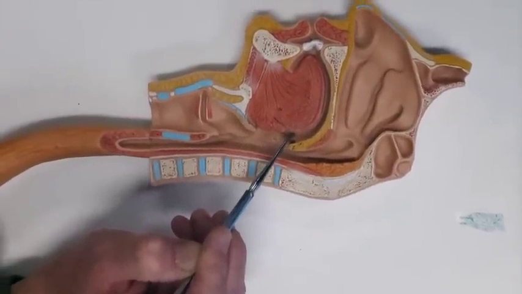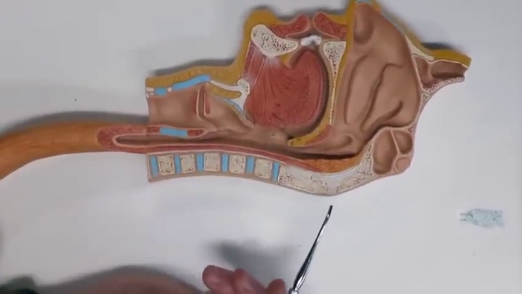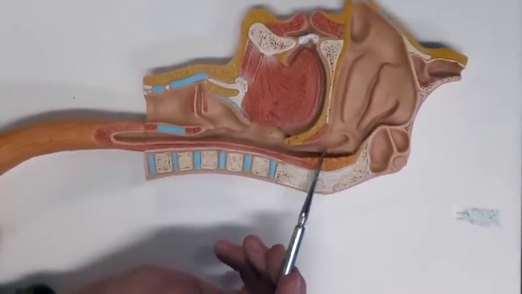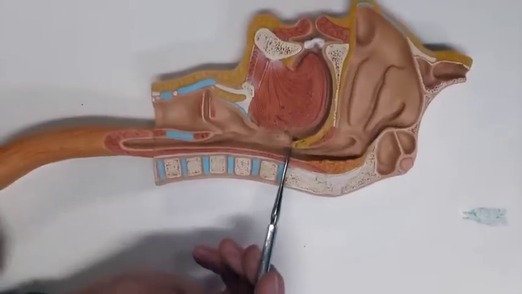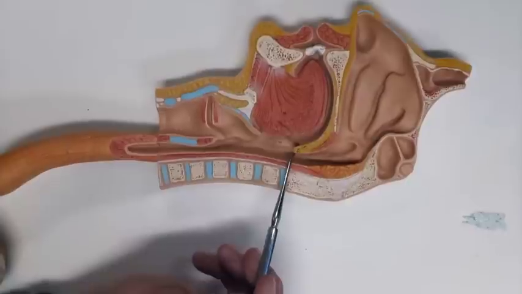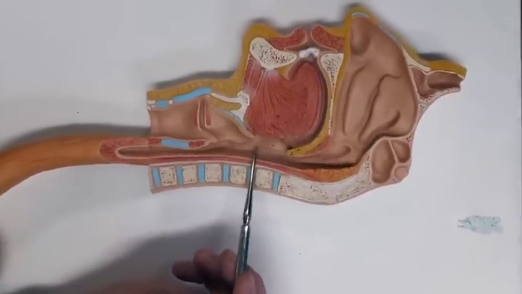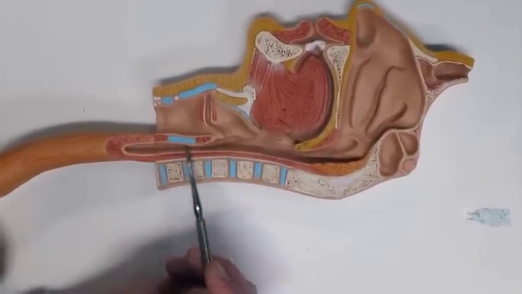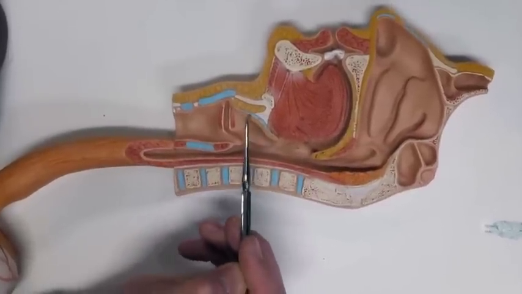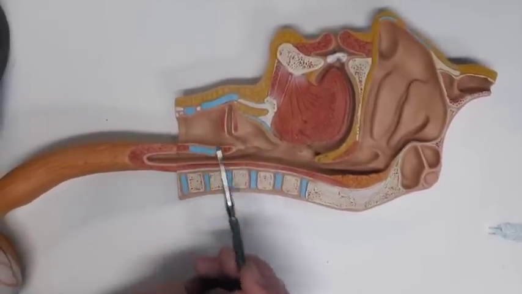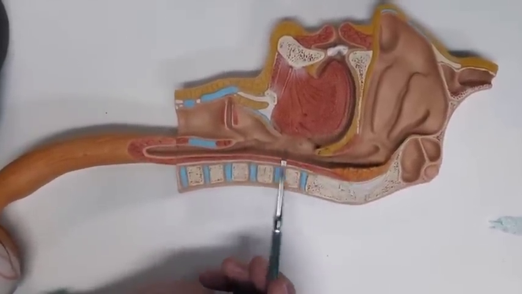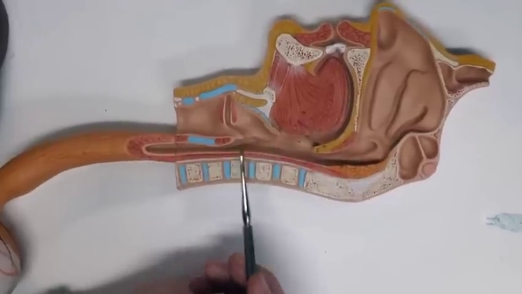Then you have three pharynxes. We talked about them earlier, so let's go over them. This is going to be your nasopharynx right here. Your oral pharynx is from your uvula to your epiglottis, so the back of your throat. This is going to be your oral pharynx. And then your laryngopharynx right here. This being the epiglottis right here, and this over here is your larynx. So nasopharynx, oral pharynx, laryngopharynx.